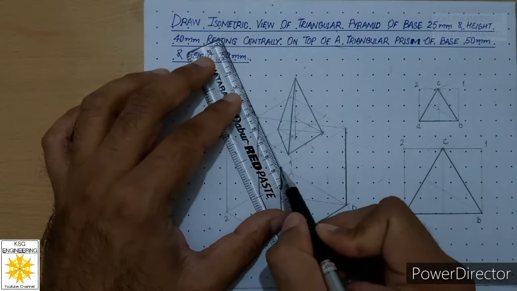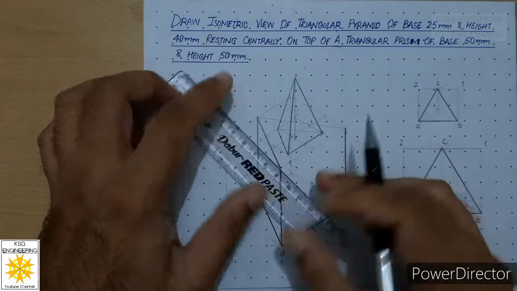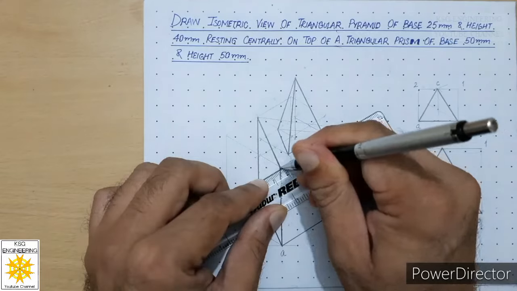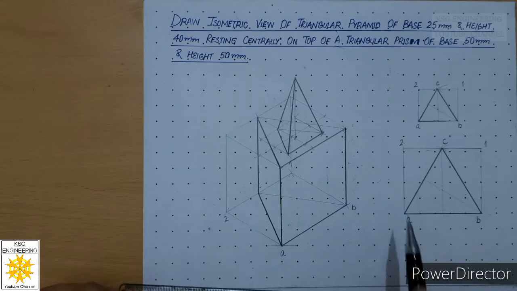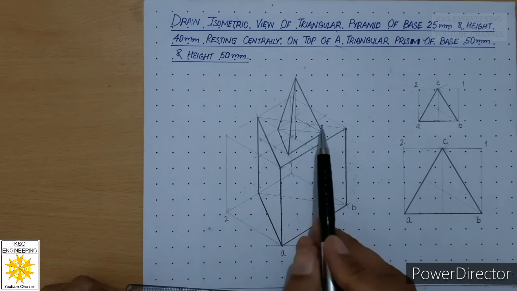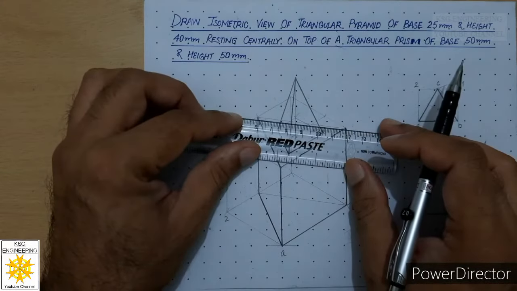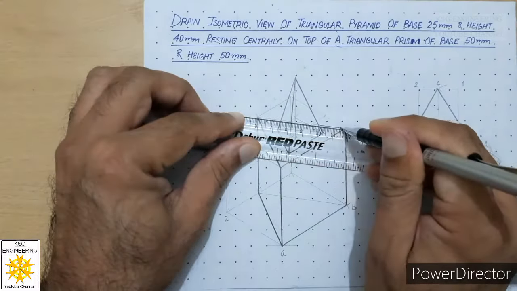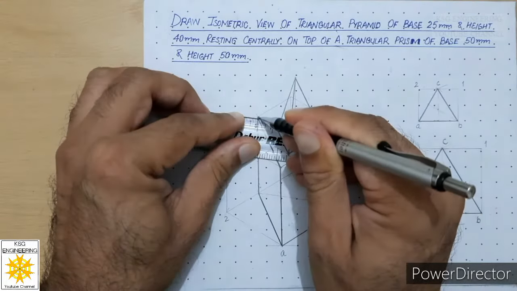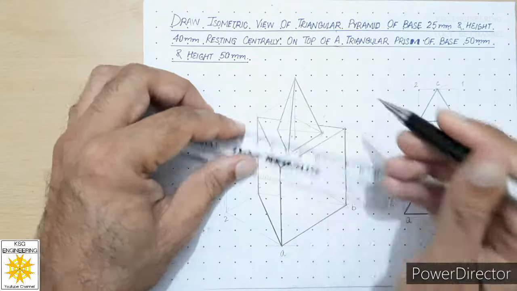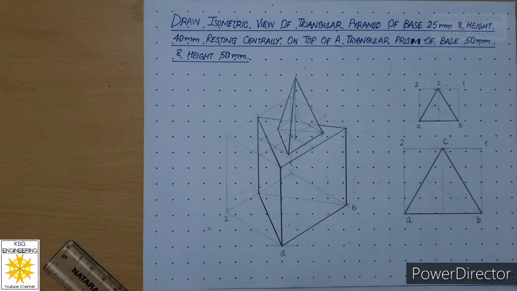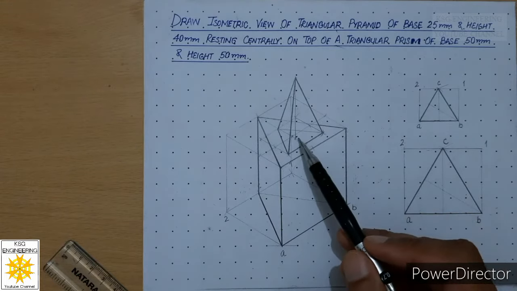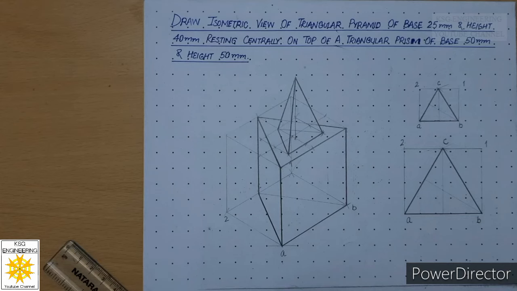So let us make these also thick. After that, this part and this part of the third edge will be visible. So let us make these also thick. So now we are ready with the isometric of the triangular pyramid resting centrally on top of the triangular prism.